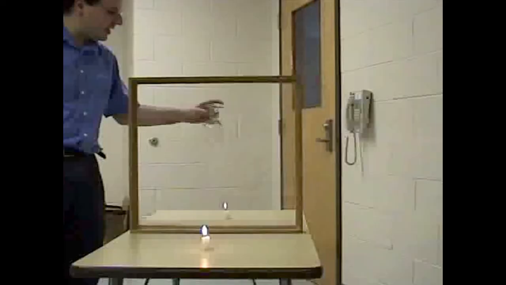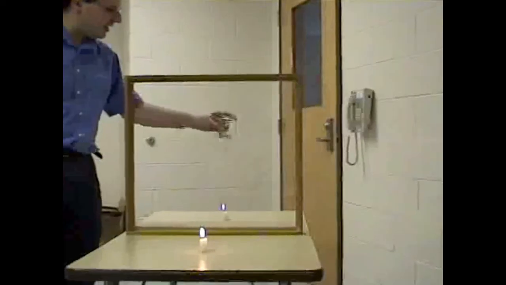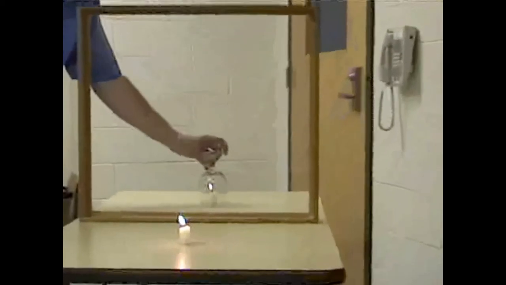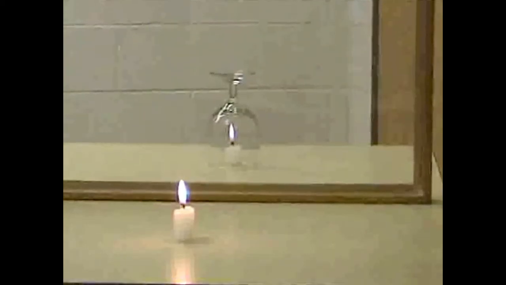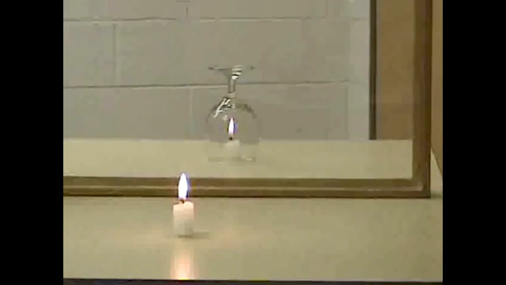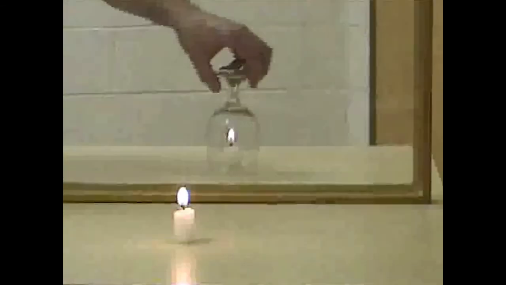We can see this really well in this video where it looks like I have two candles on the table, but only one of the candles is real. So when I put a wine glass at the spot where it looks like the image is, you can see that that image can burn underneath the wine glass because it's not a real candle. It's just a reflection of the candle that's in front. So when I pour water over the second candle, it does not go out because it is not really there.